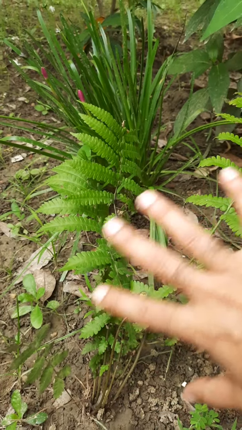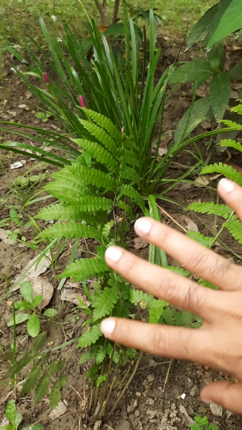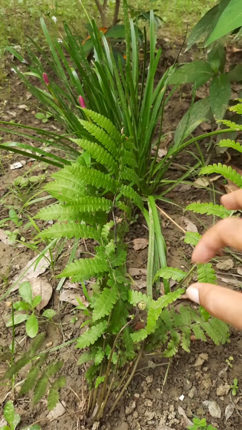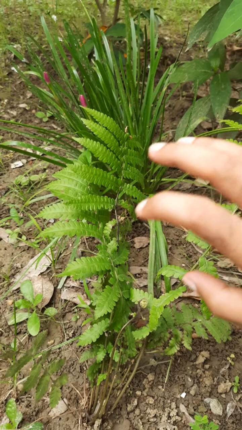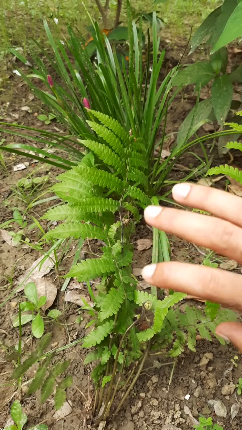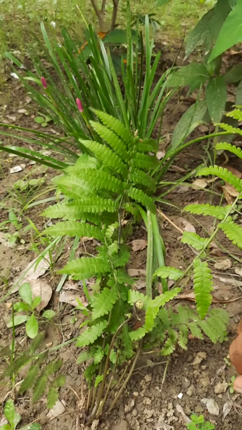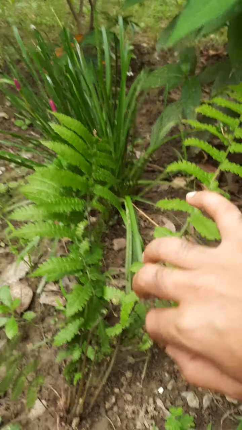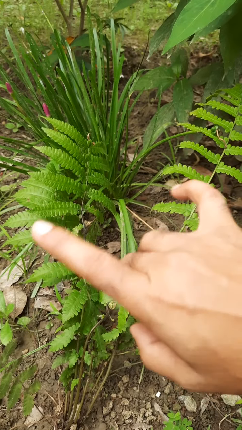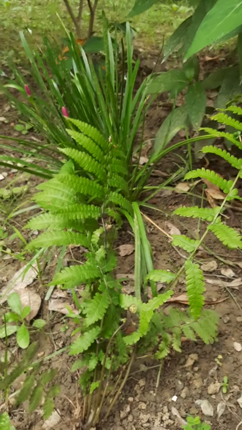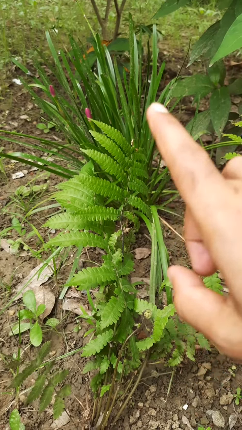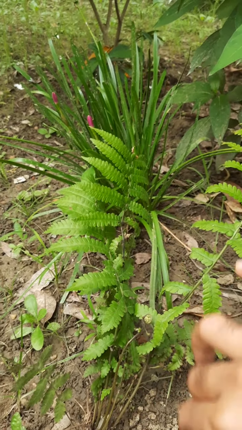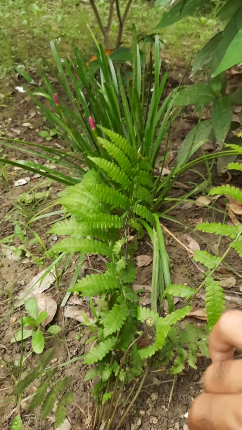This sporophytic plant has all the major parts, means it has a true root, true stem, and true leaf. And this is the first vascular plant, means a vascular system is present, means xylem and phloem are present.